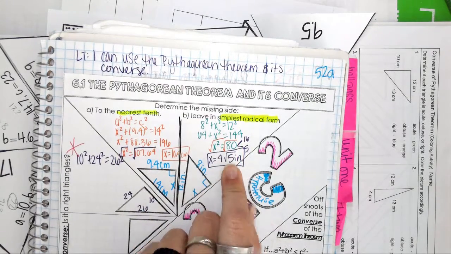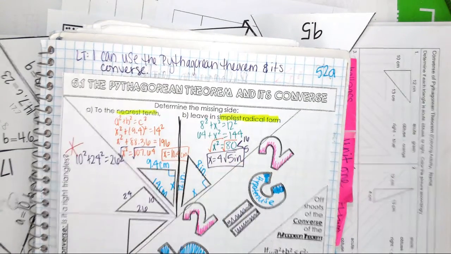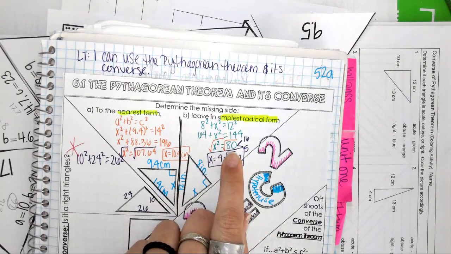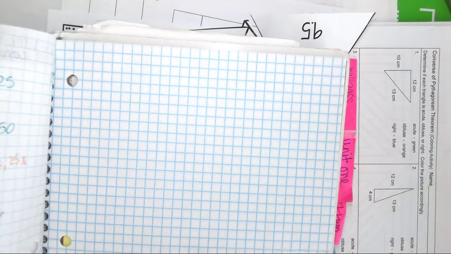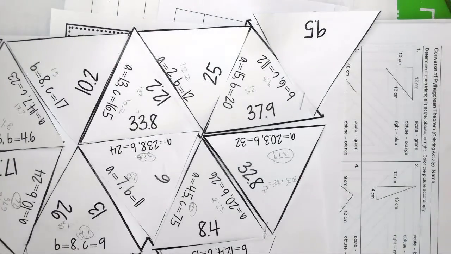And in simplest radical form, we found the biggest perfect square that went into each number. Now, we also talked about triples, and who can tell me what a triple is?